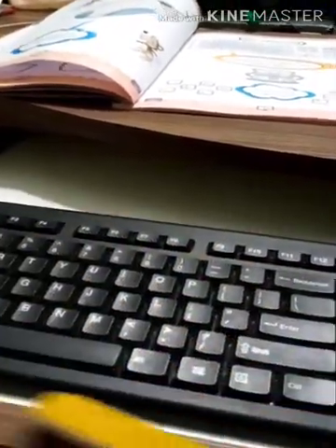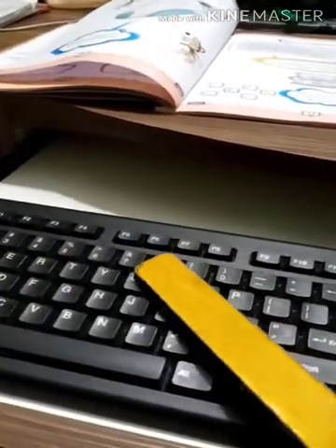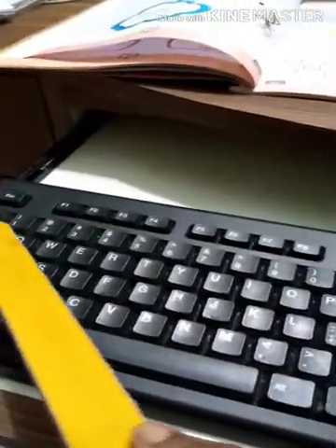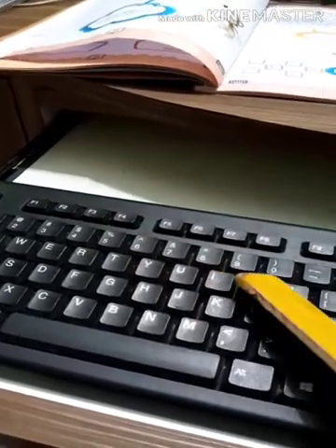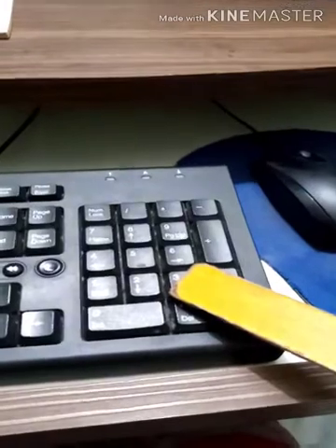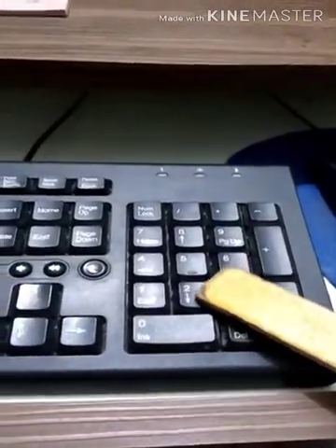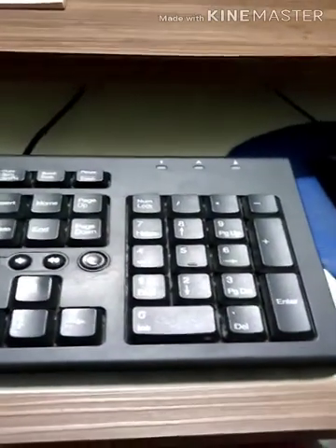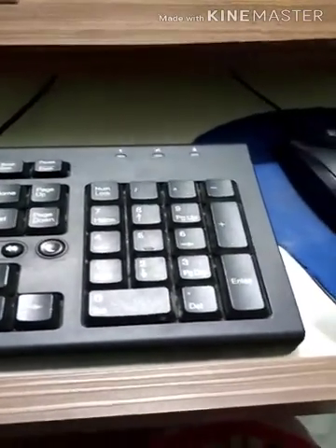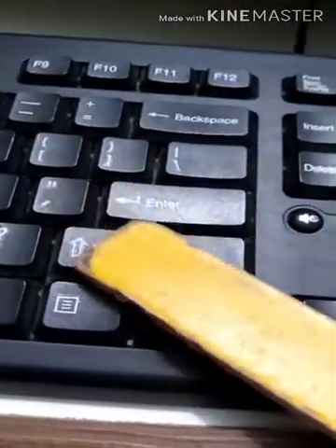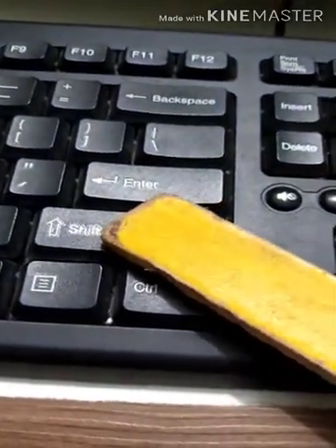In our keyboard, you can see number keys in two places. First, here at the second top line, and then here at the right side of this keyboard. Just like the number keys, you can also see two enter keys on our keyboard. The first one is here, and the other enter key is here. It is another enter key.